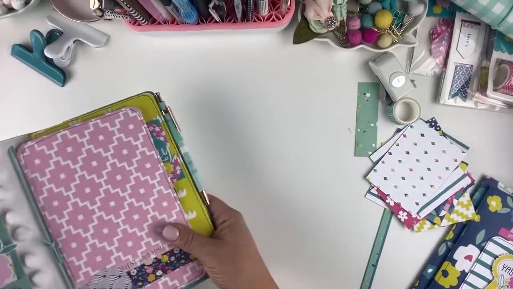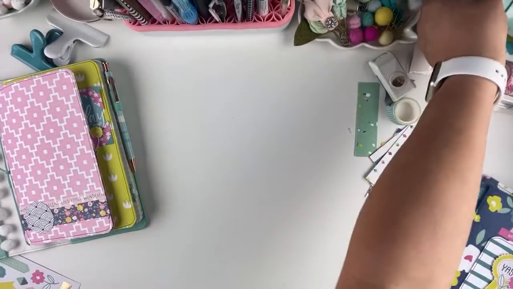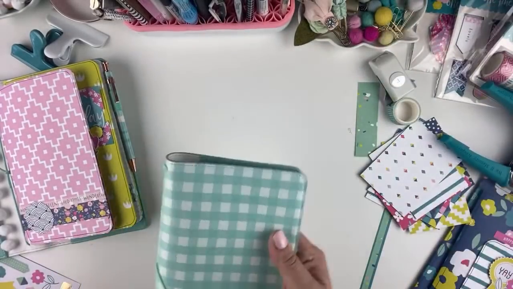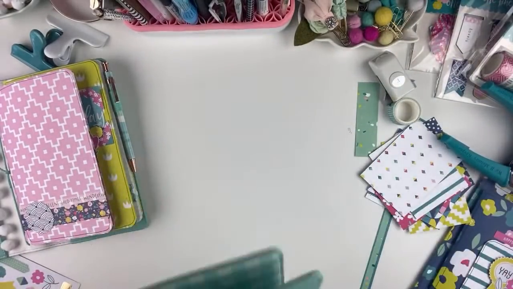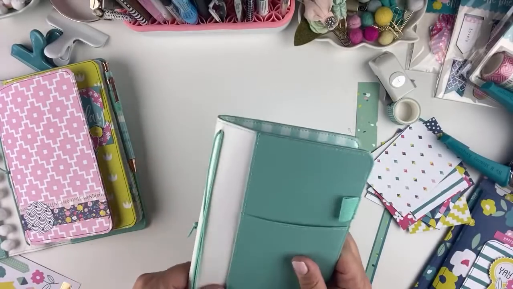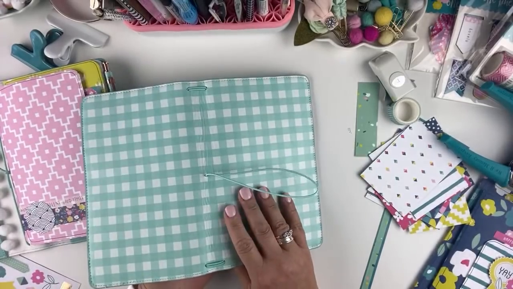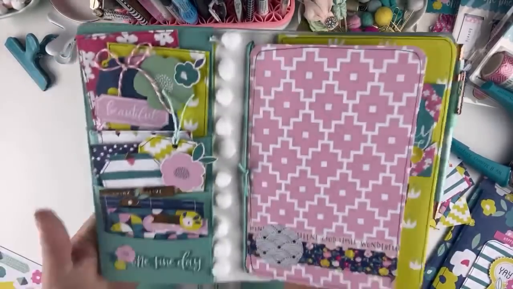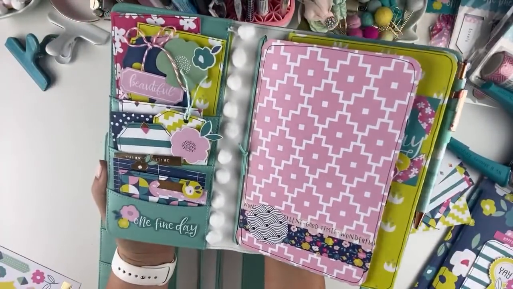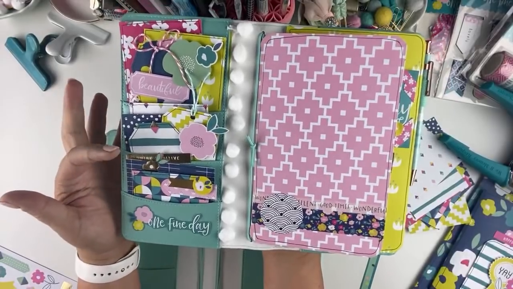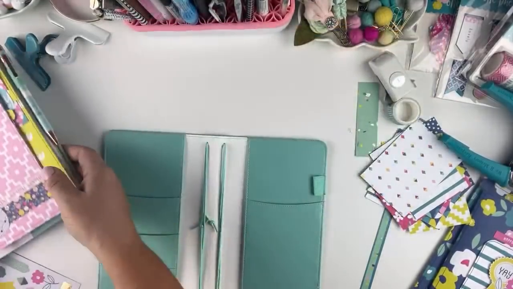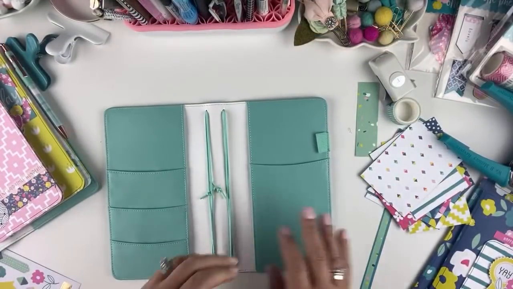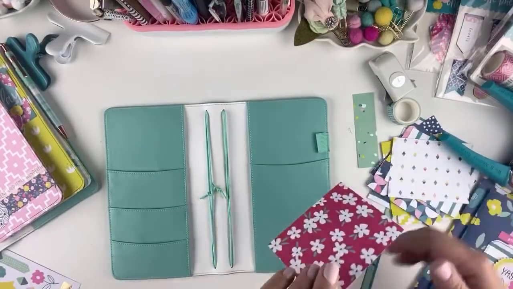All right, so let's start decorating our pockets. This is the fun part. Well, it's all fun, right? But okay, so taking out the reason I decided to use this teal gingham is that it honestly looks like it was made for this collection, right? The teal colors just blend in so well. So that was a no-brainer when I sat down to decide what traveler's notebook I wanted to use.